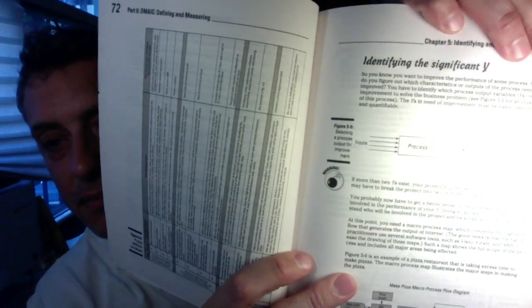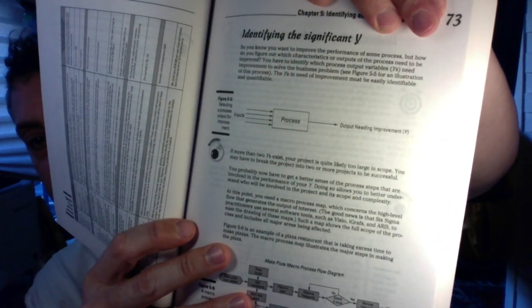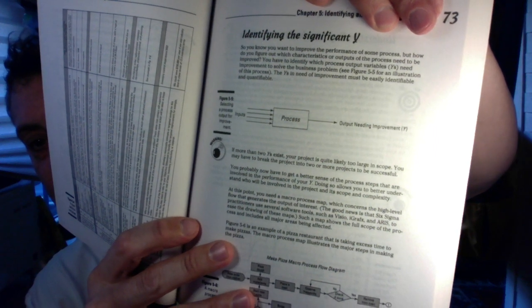Figure 5-5, selecting a process output for improvement. This is Figure 5-5. It's kind of simple. There we go. That's in focus. Okay. Warning. If more than 2 whys exist, your project is quite likely too large in scope. You may have to break the project into 2 or more projects to be successful.